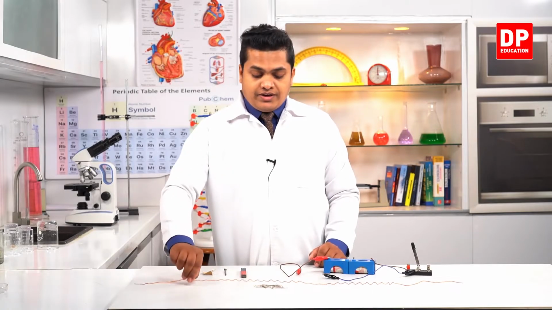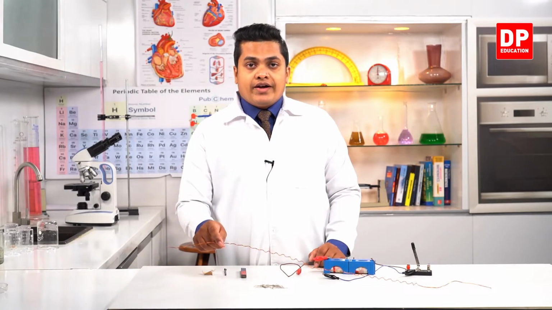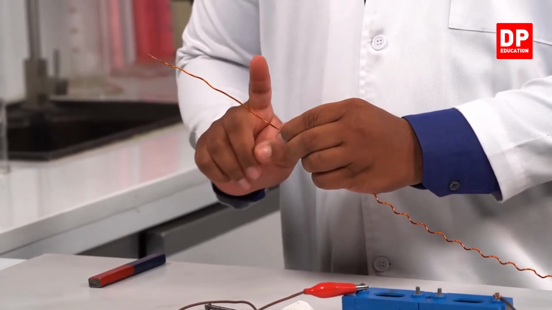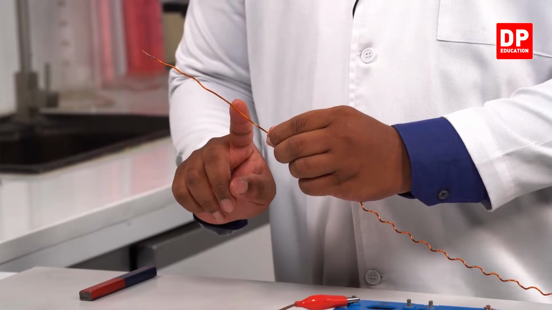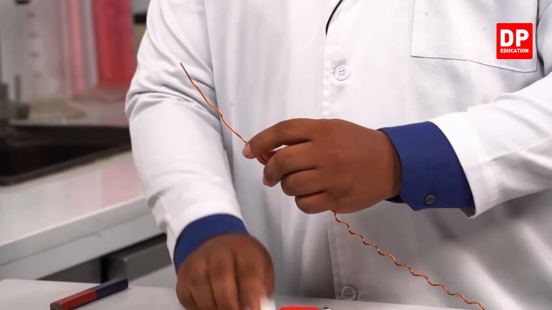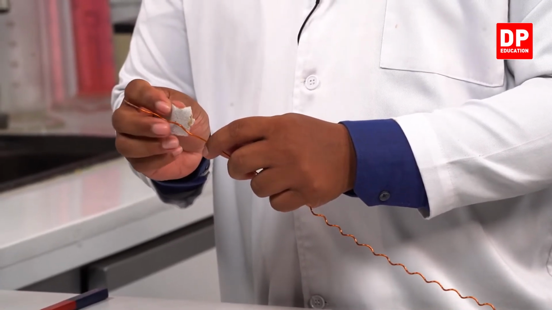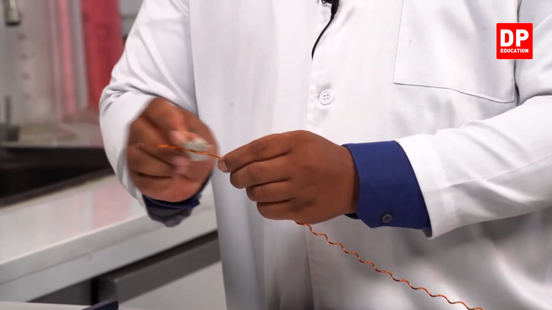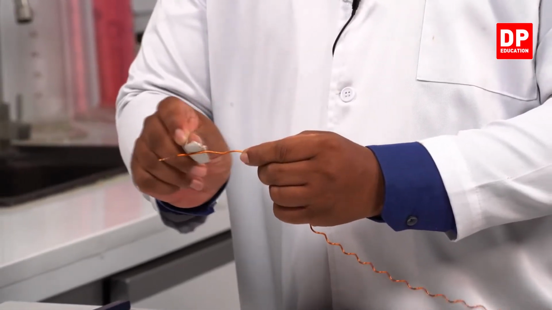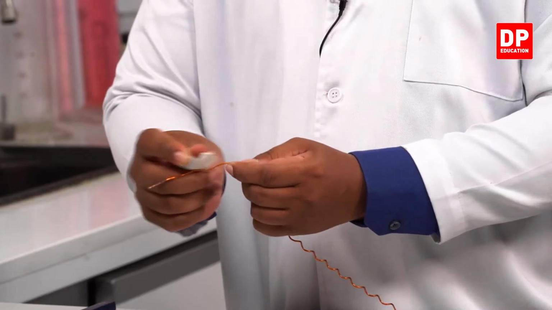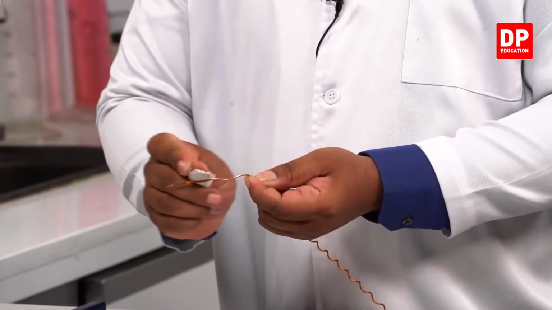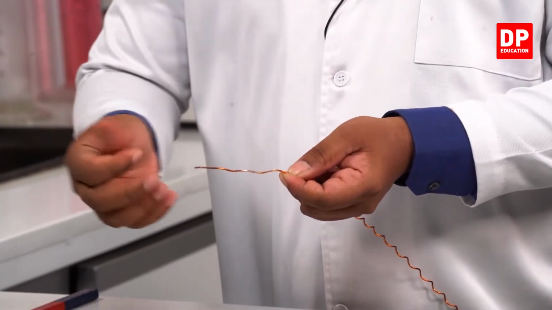So first of all, you have to take this insulated copper wire or the copper string. Insulated means if you take the string, you can see that this has a quite unique color. But when I scrape it by using a small bit of sandpaper like this, you can observe two different colors.